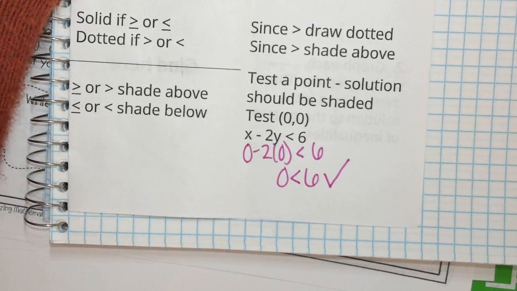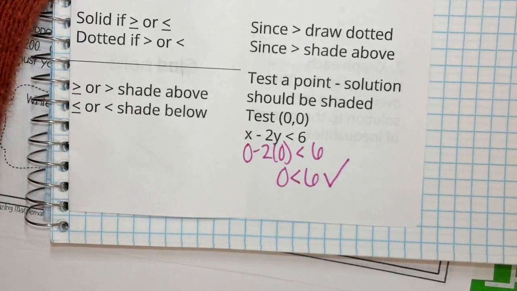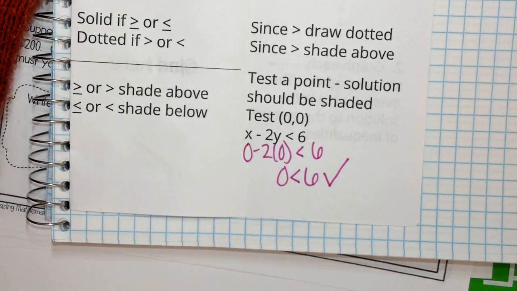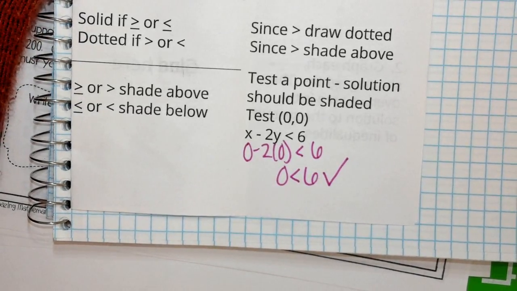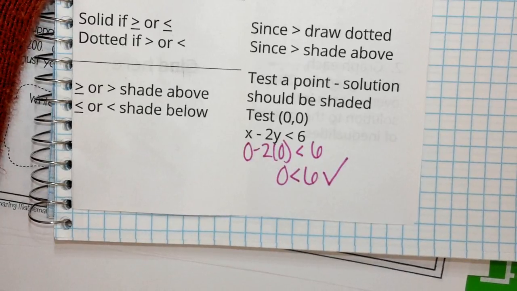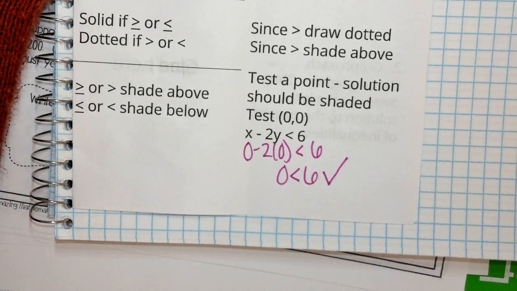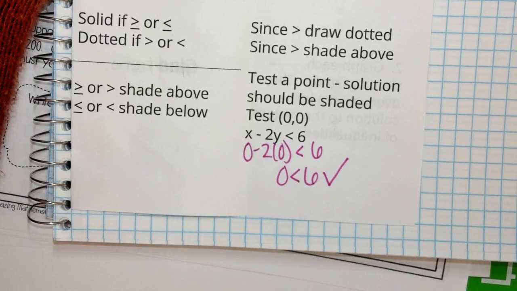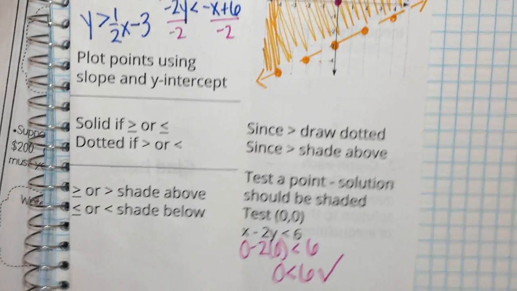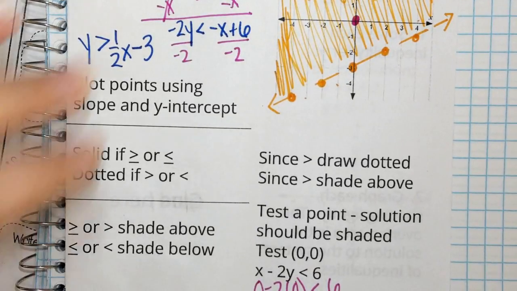So now what do you think we're going to do with a system of inequalities? What have we done with systems of equations? Have we graphed one line or two lines? Two. So are we going to graph one inequality or two inequalities? Are we going to need one color or two colors? Two.